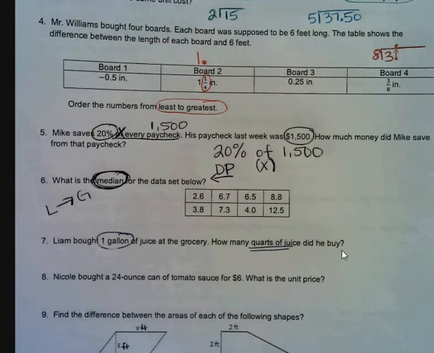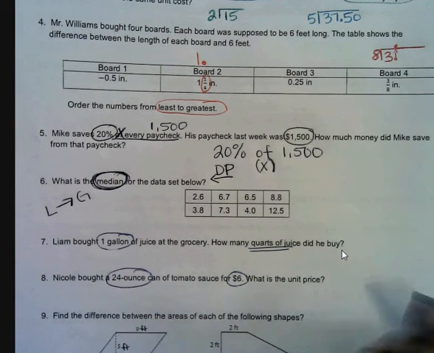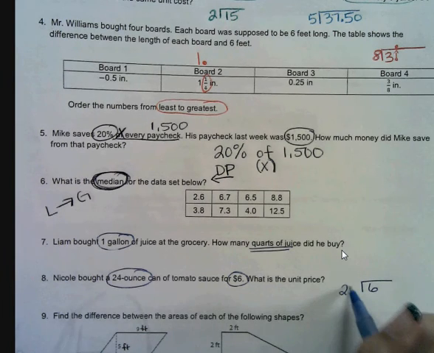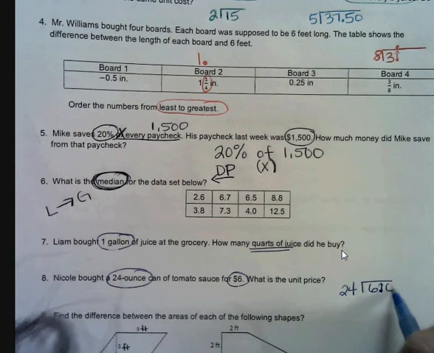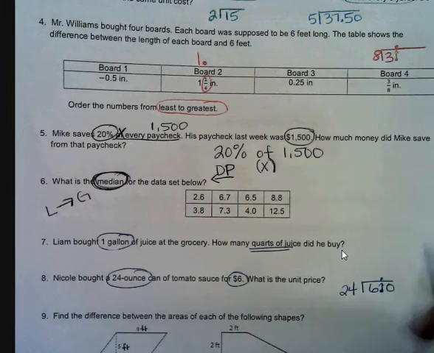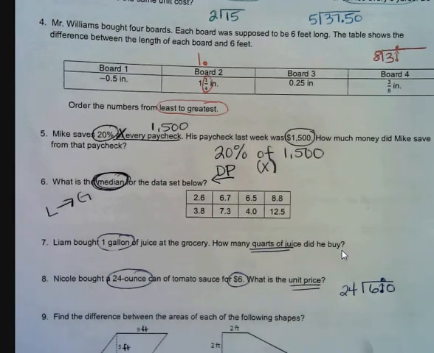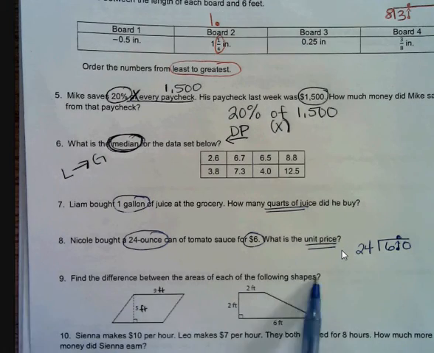Number 8, Nicole bought 24-ounce of canned tomato sauce for $6. What is the unit price? You need to get it down to 1. So your $6 will go here and 24 will go here. Shoot your decimal up, add a 0. Done. Okay? And that should get you the price for 1. Unit price, 1.